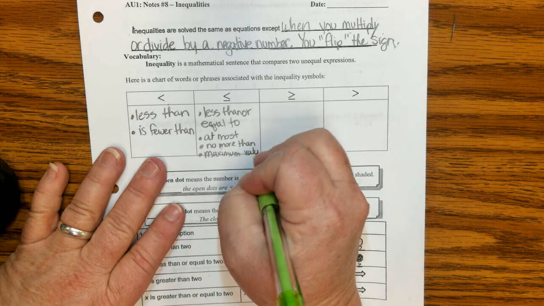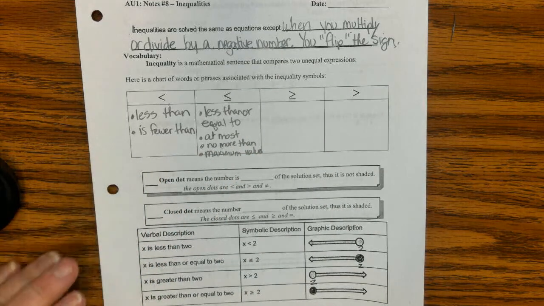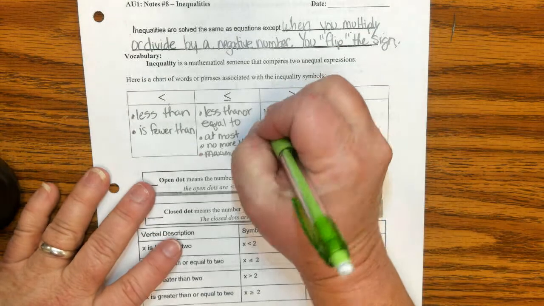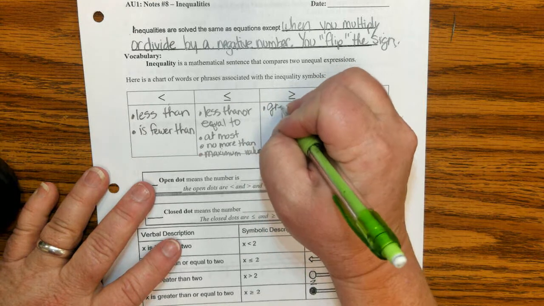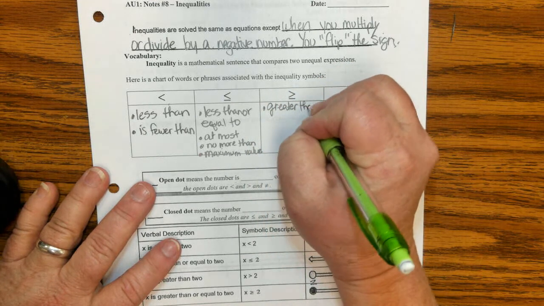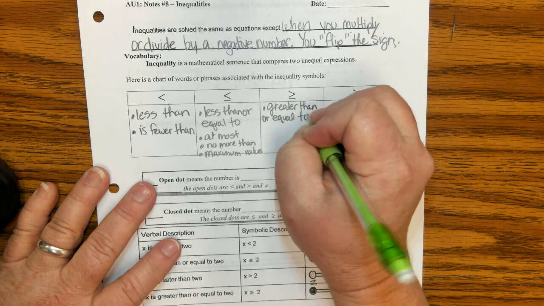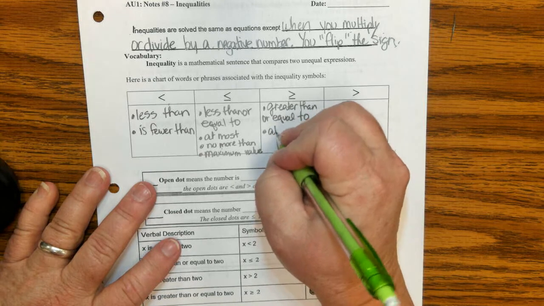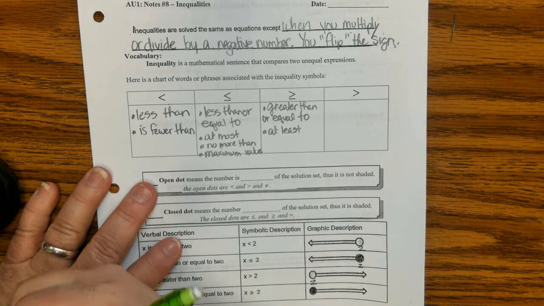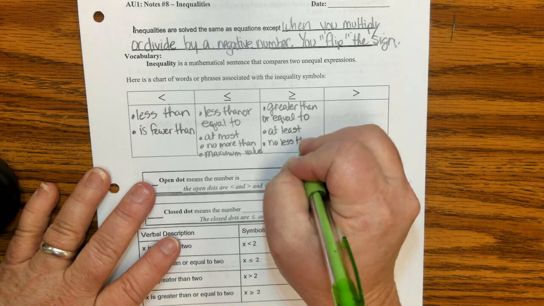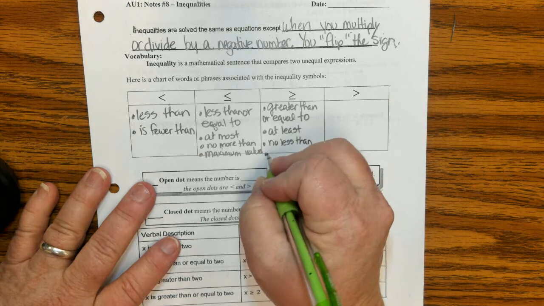So those are all terms in a sentence that, if you were having to create the equation, which is actually an inequality, you would be looking for those words if you were using that sign. This sign is greater than or equal to: at least, no less than, minimum value.